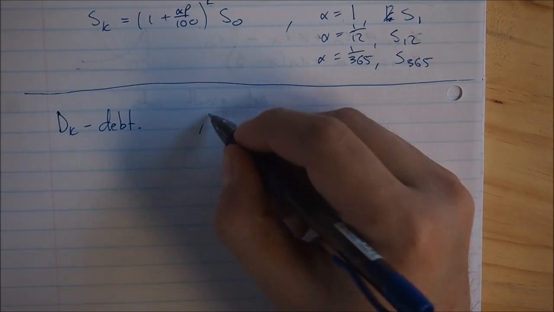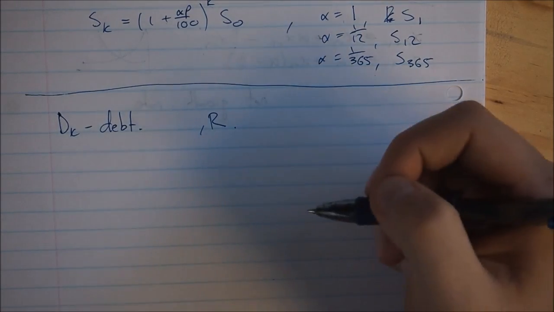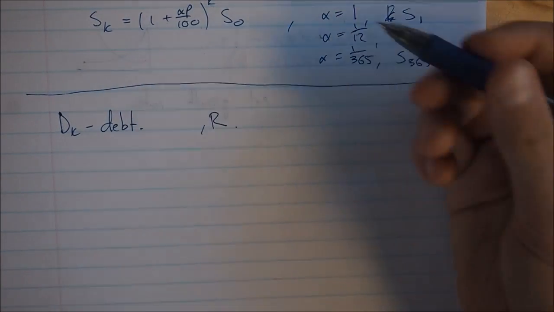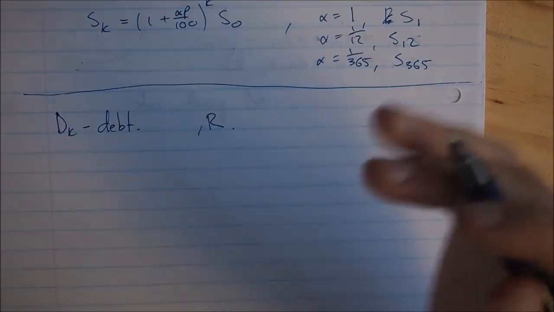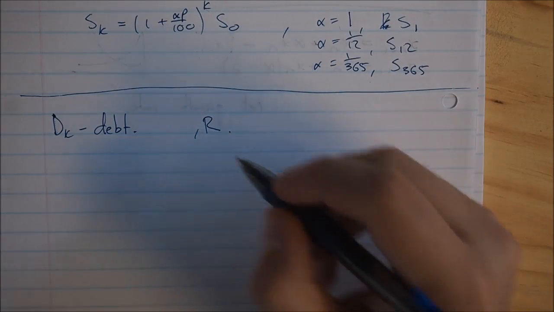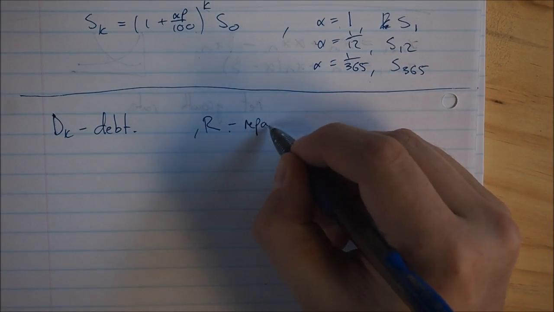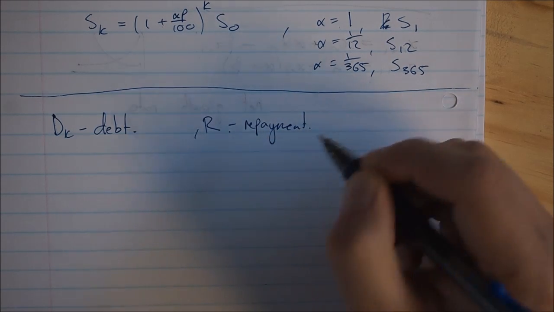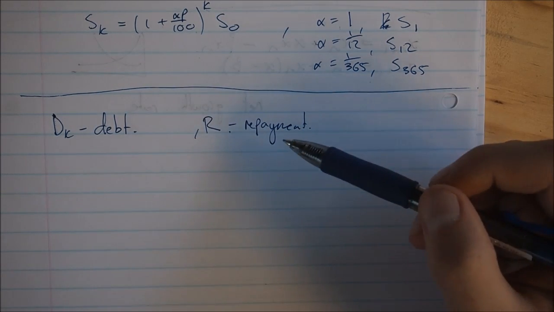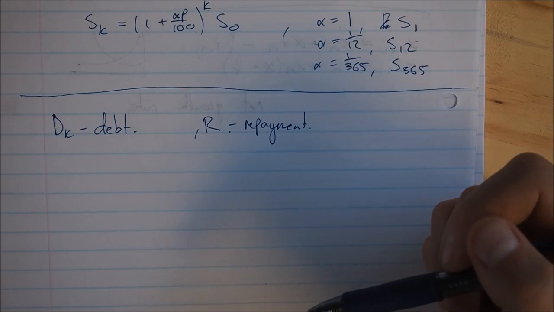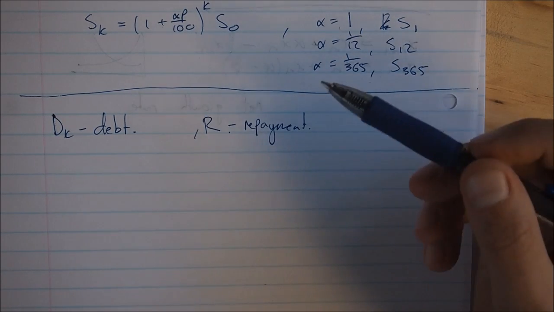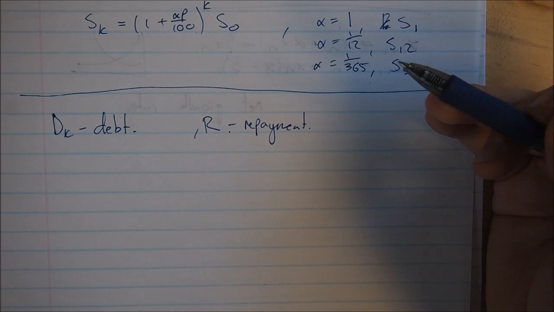And R is the repayment we make. So if I borrow R1,000,000, then I pay back every month, say, about 13,000 Rand. So R is the repayment. And what this repayment will do is pay the interest that you've accrued for that month, as well as some of the capital that's outstanding.